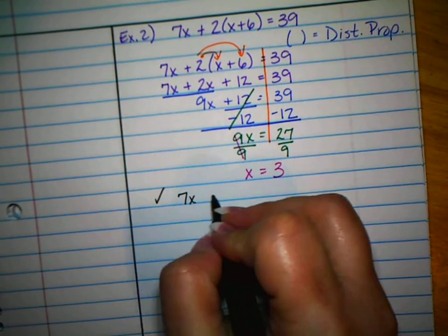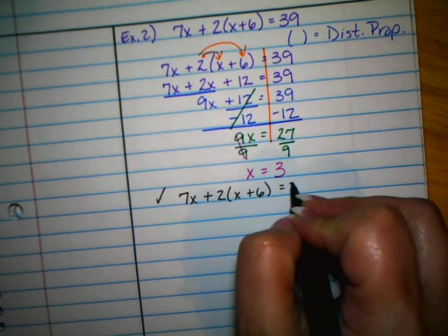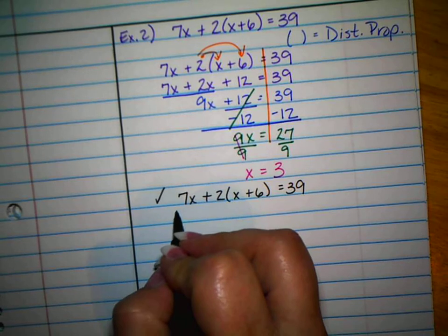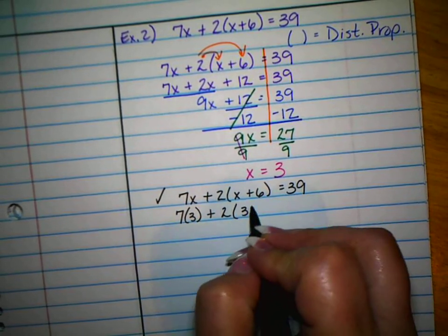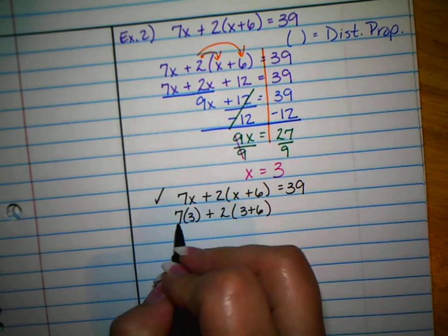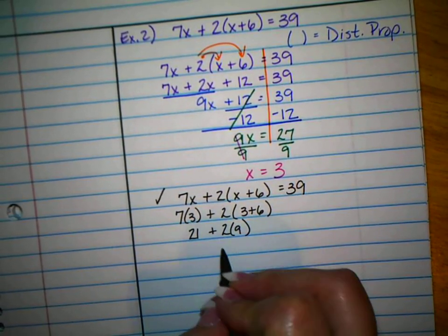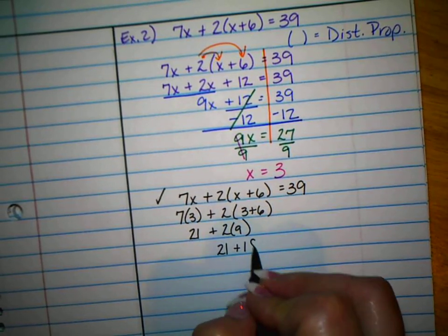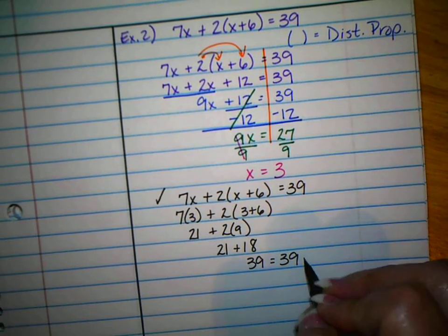Back to the original. Substitute in. So I have 21 plus 2 times 9, which is 21 plus 18 is 39. So it does check.